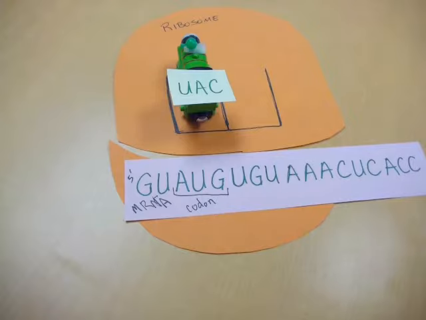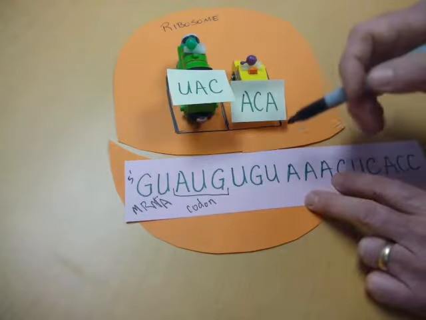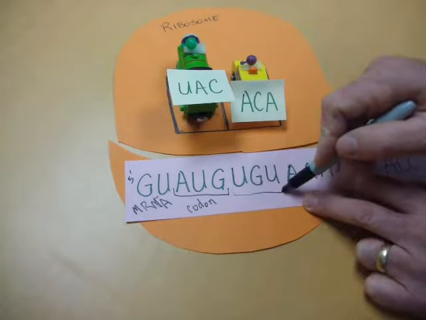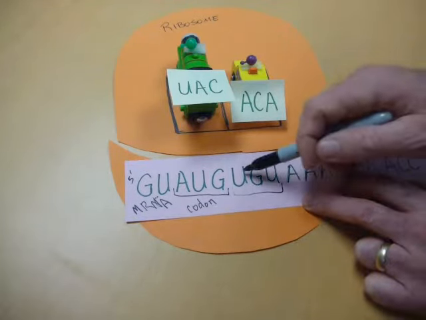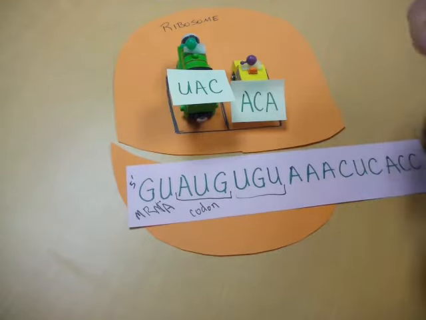So codon on the messenger RNA, anti-codon on the tRNA. Nothing much happens yet until the next tRNA comes into place with the corresponding anti-codon to this codon. Again, each of these are complementary to each other, so he can park there.